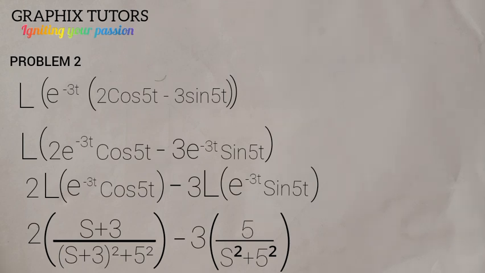That is not all. I will now focus on the e to the power of minus 3t. We know that e to the power of minus at is 1 all over s plus a. And in this case, my a is 3. So when I put my a to be 3 here, e to the power of minus 3t will now give us 1 all over s plus 3.